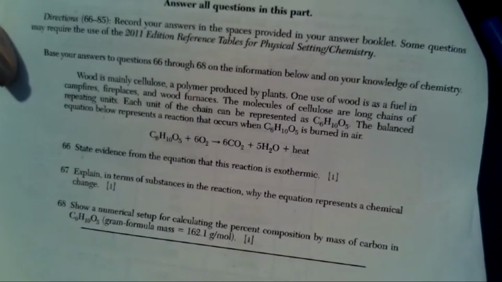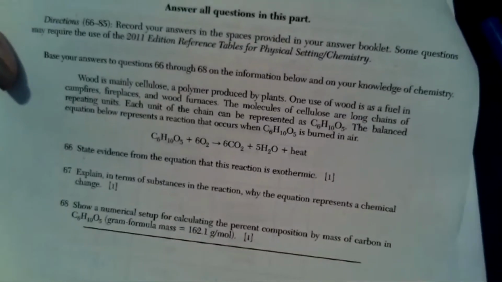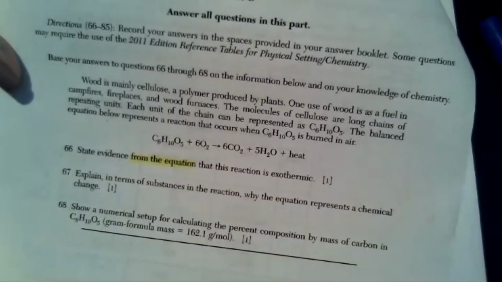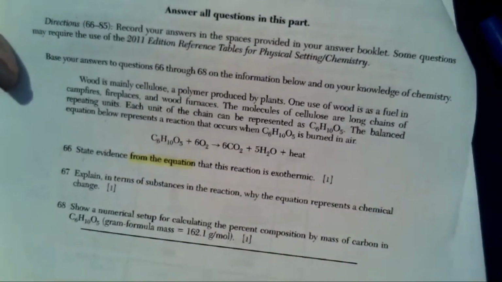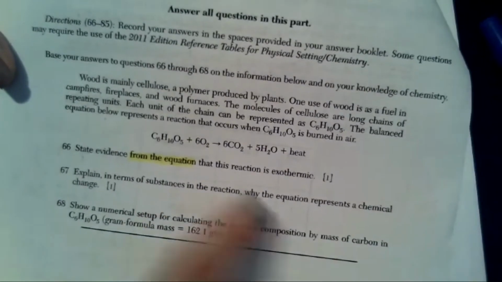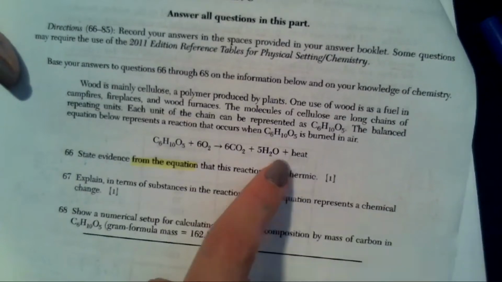State evidence from the equation that this reaction is exothermic. Now, this is asking you specifically evidence from the equation, which would mean, I personally would accept that heat is leaving the reaction, heat is exiting the reaction.